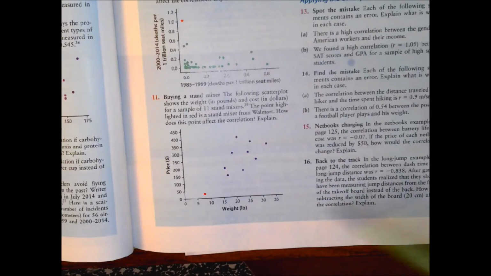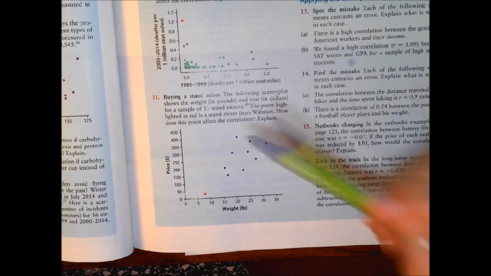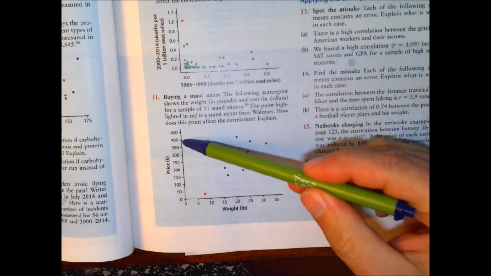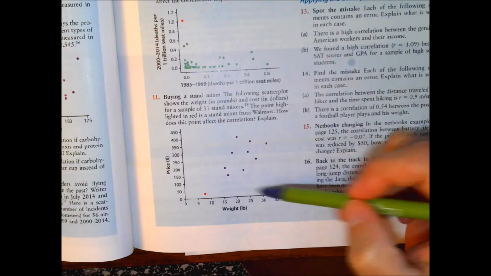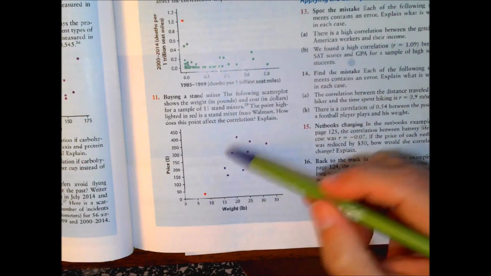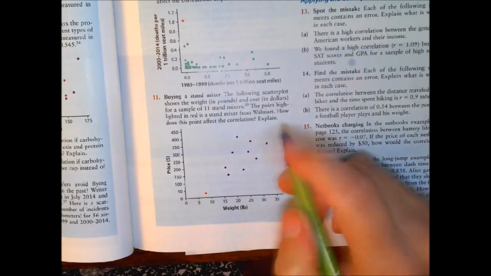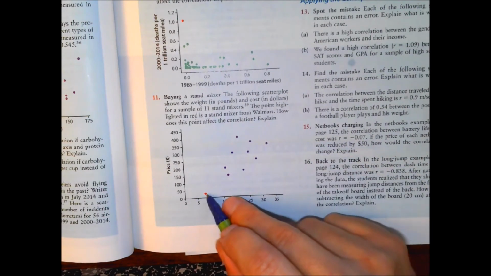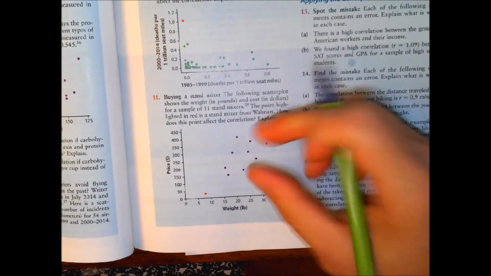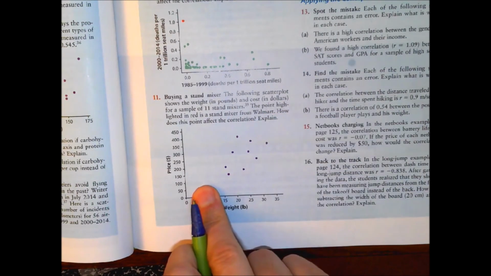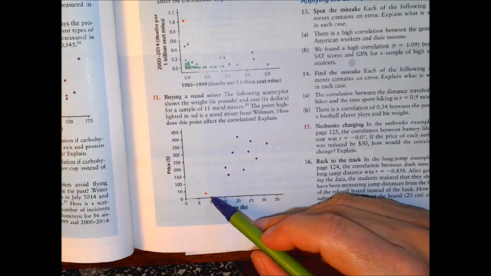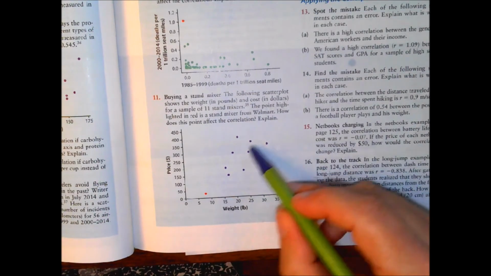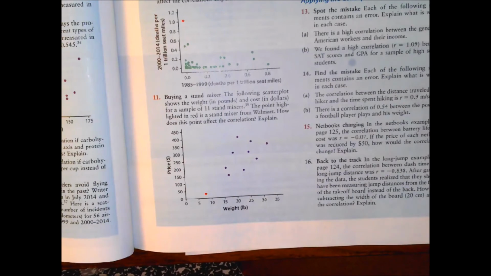Here we have the weight of a mixer in your kitchen and the price of it. Generally, the more it weighs, the more it costs. How does this point right here affect the correlation? Without that point, our correlation would probably be about right here, and that point is right on the line of best fit. So having that point there makes it stronger. This correlation would be closer to 1. It would be a stronger correlation because it's right on or very close to that line of best fit.